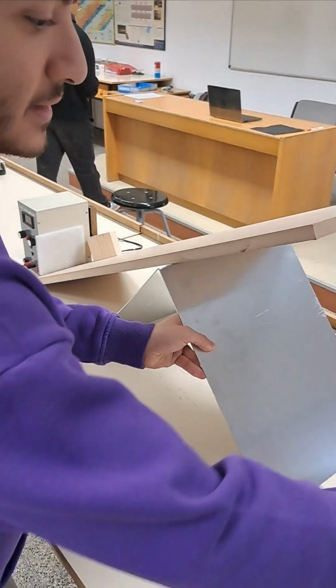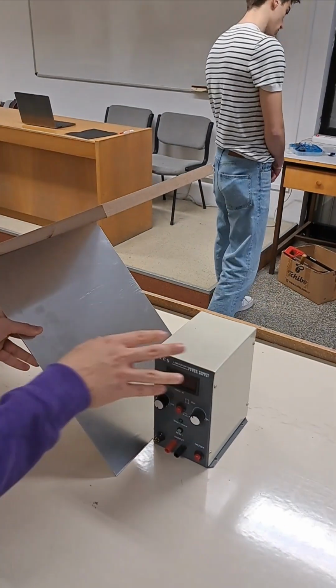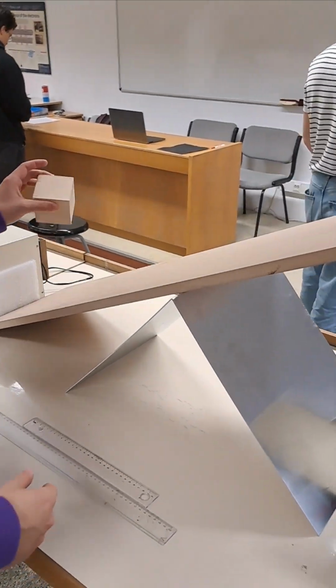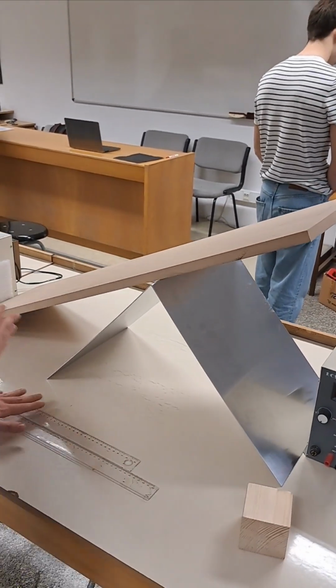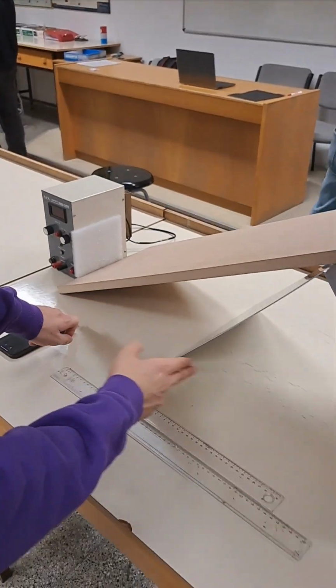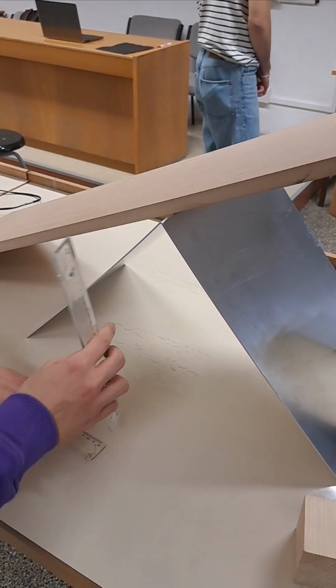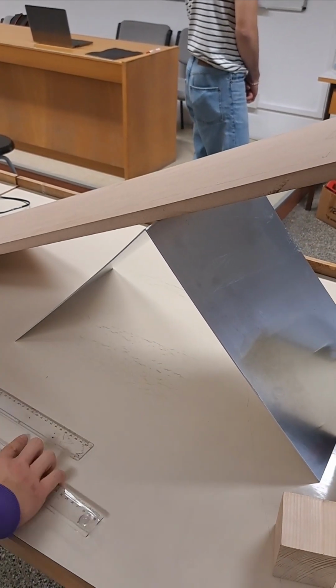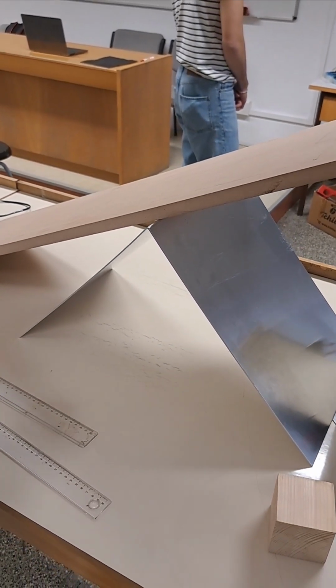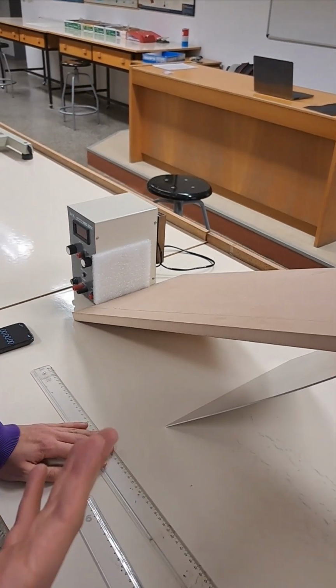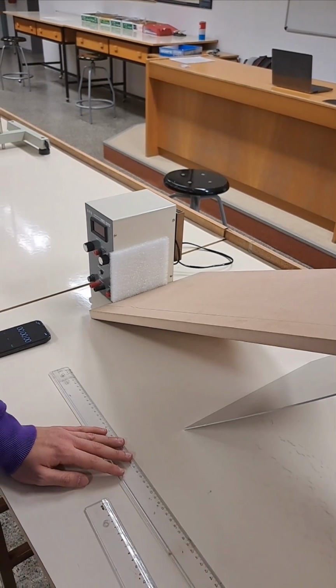So when the block slides, I fix the inclination and the angle of the inclined plane. And by measuring the distance to the center of the support and calculating the height of the support, I can calculate the tangent of this angle, and by calculating it, I can calculate the static coefficient of friction.